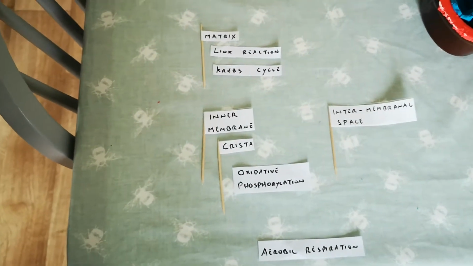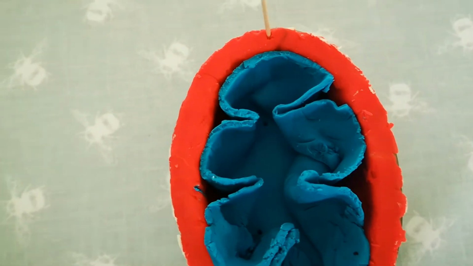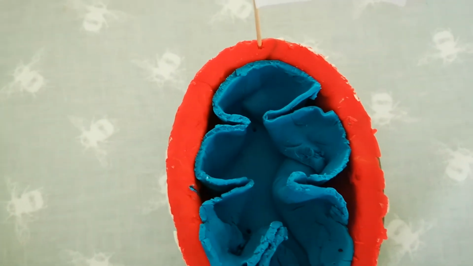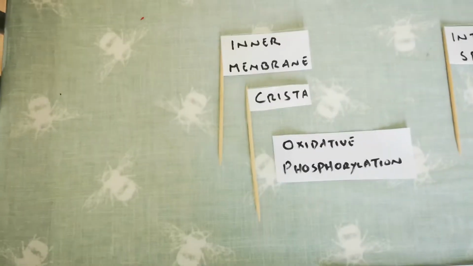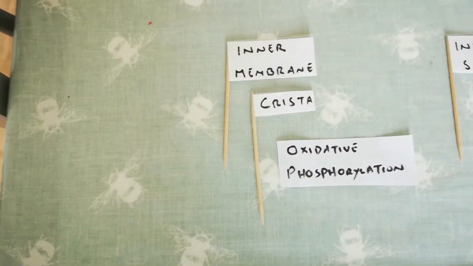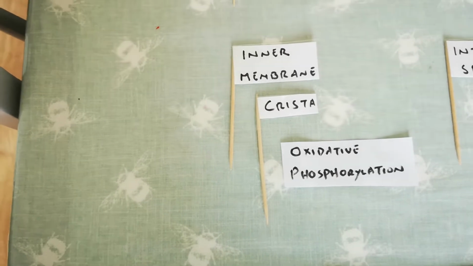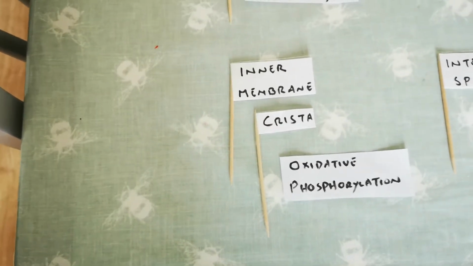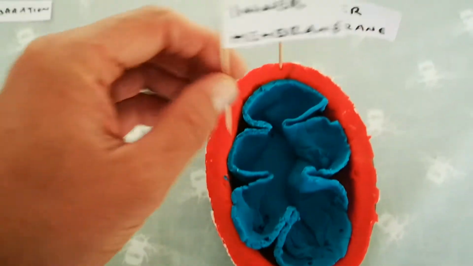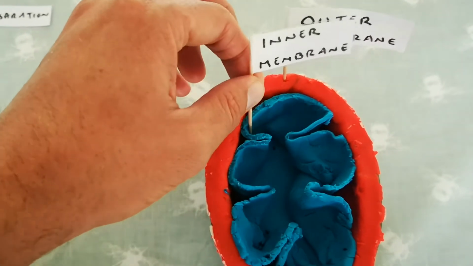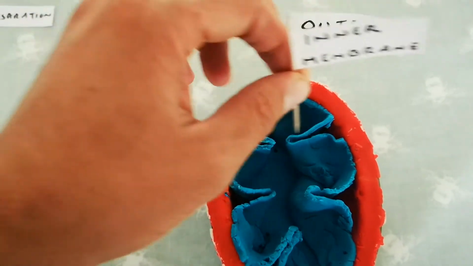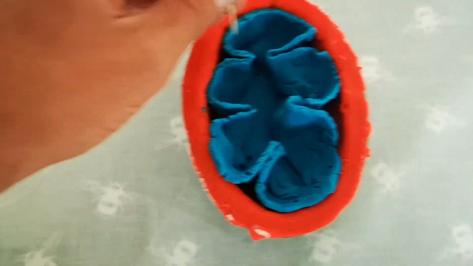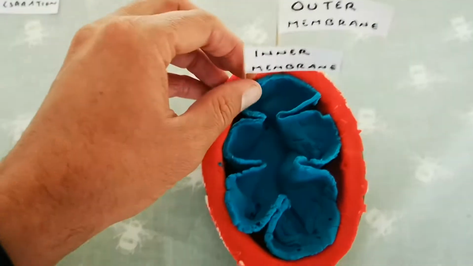Now you can see that the blue part is highly folded, and each of those folds is called a crista. So again, crista is singular and plural would be cristae, so with an E at the end. So there we go. If I take my inner membrane and I will put that in the blue part, I'll put it just there.